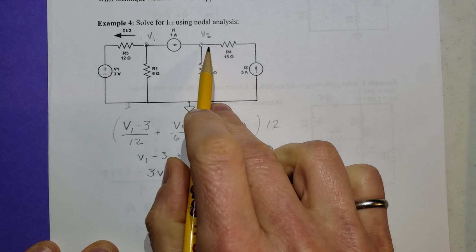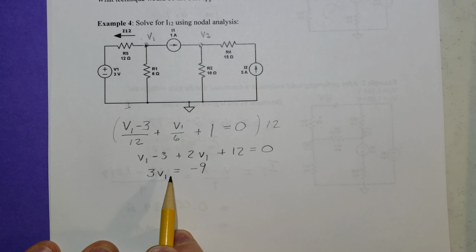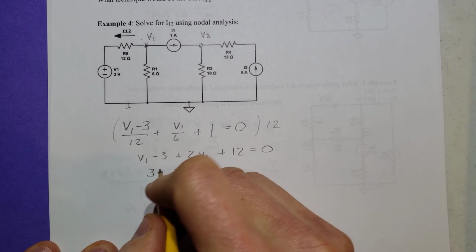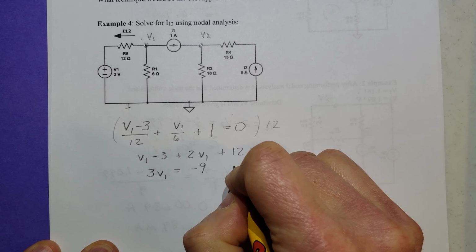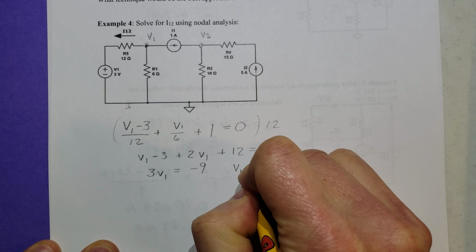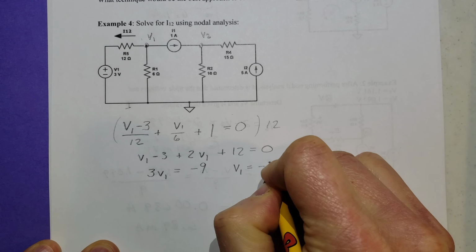And look at that. V2 didn't even come into play. So we do have two equations, and we do have two unknowns, but they're independent. So we could solve for that directly. And so we're going to just say that V1 is equal to -3.